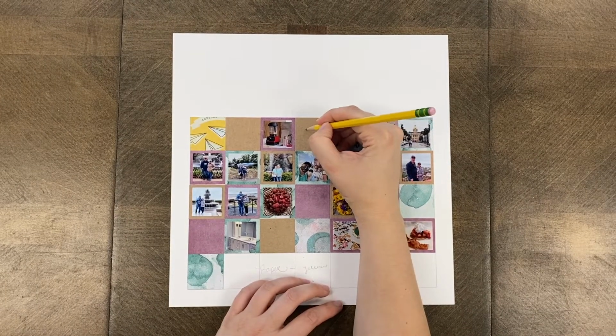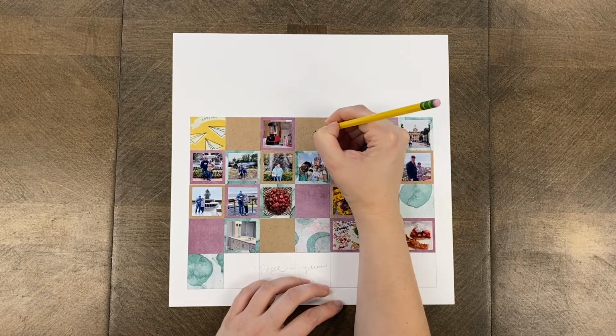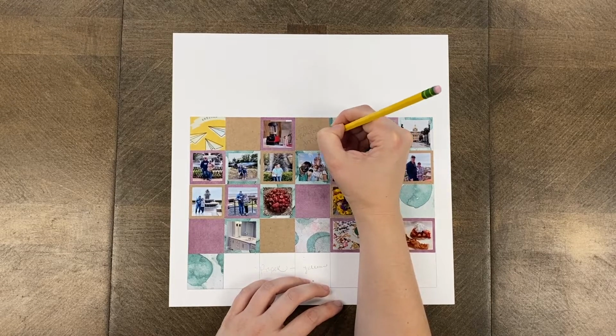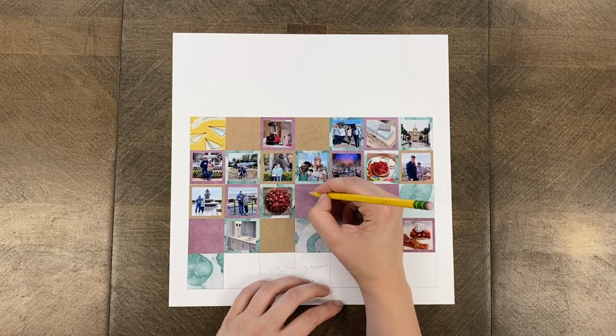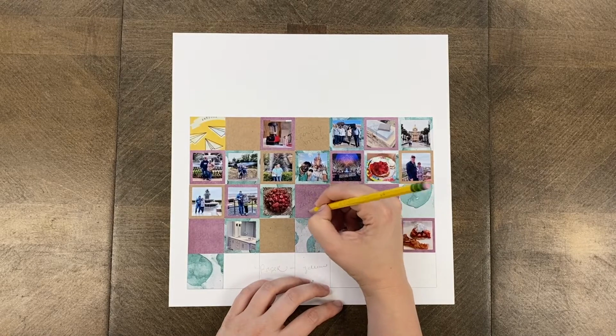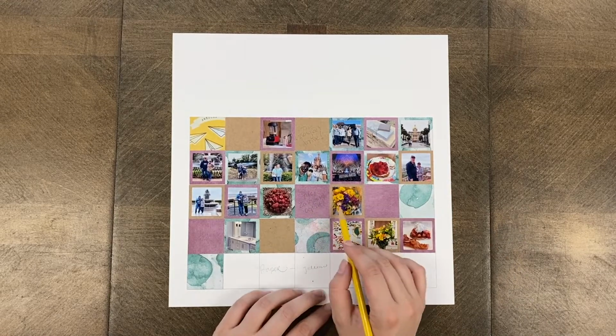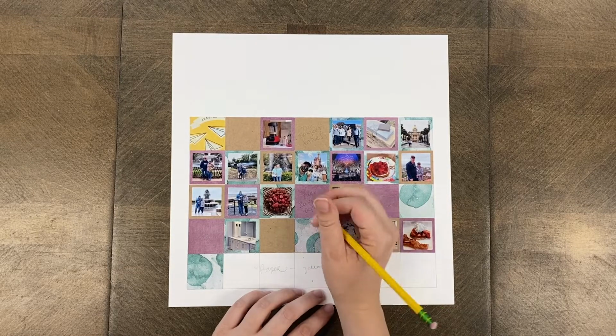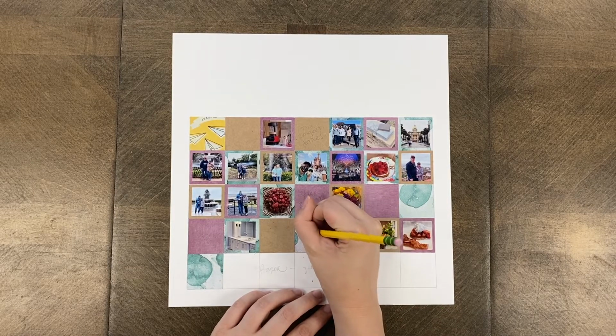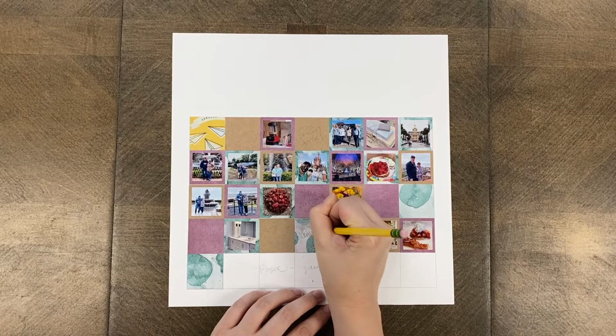All right, I'm going to finish up my squares by writing down a little bit of information on a few of them. Right now I'm using a pencil, and then I'm going to look it over and make sure the spelling's okay and the letters are in the right placements.